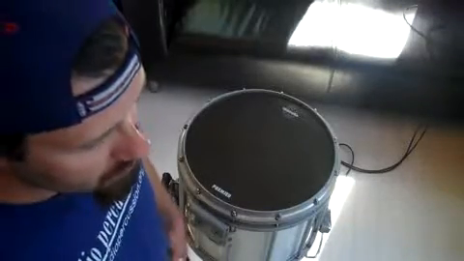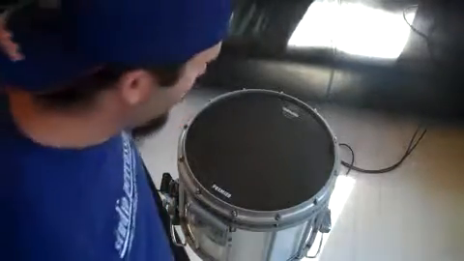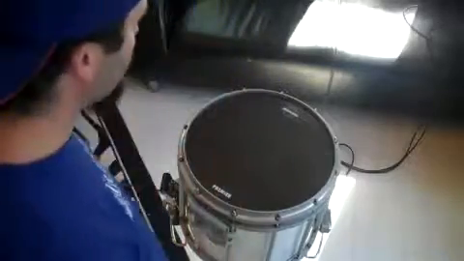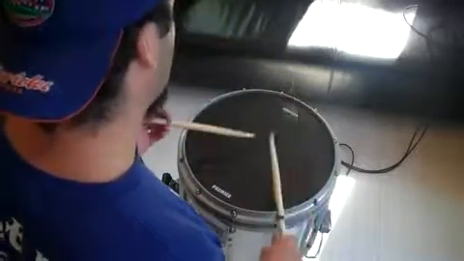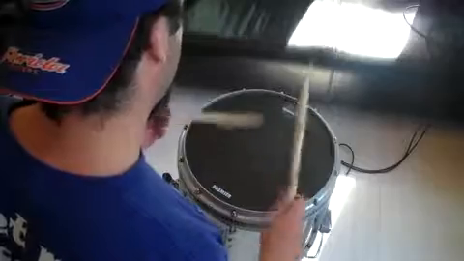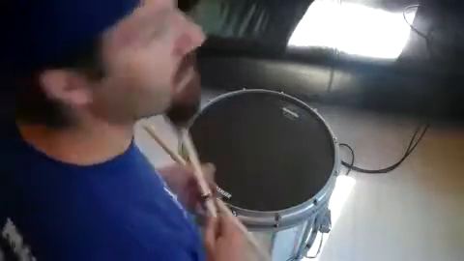Okay, so we're going to discuss flam rudiments. And before we can do that, we need to know what a flam is. So here's a flam. Now let me explain my interpretation for a flam.